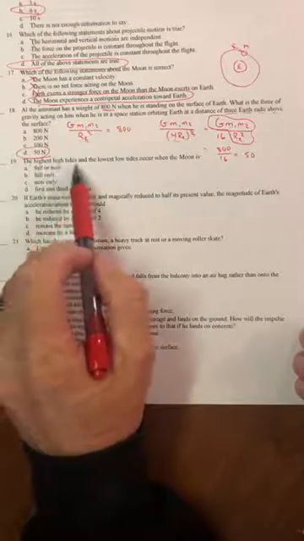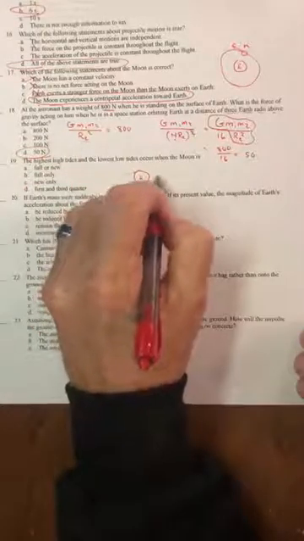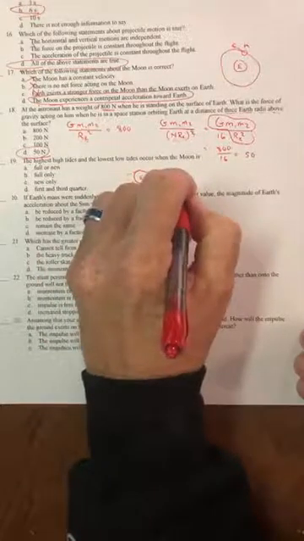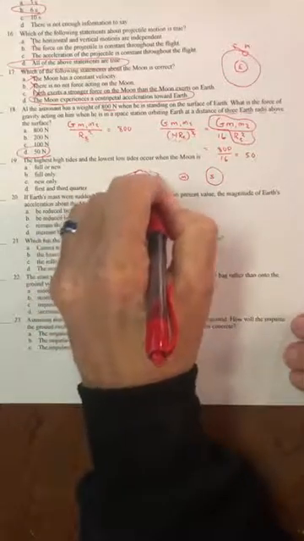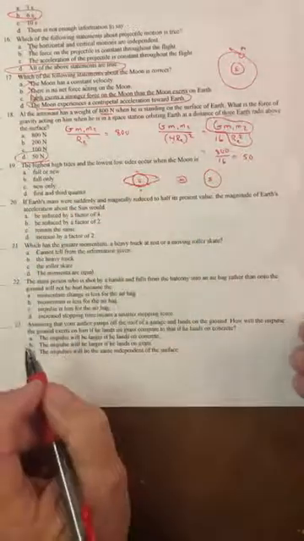Here's a little bit about gravity and tides. The highest high tides and the lowest low tides occur when the moon is... Okay, so we have the Earth, and a little bulge is created both forward and back. And this bulge, this elongated bulge, is the high tides, and where it sucked the water away from are the low tides.